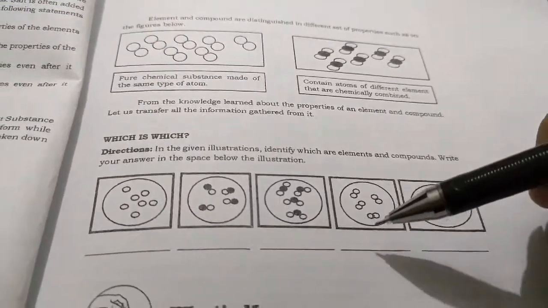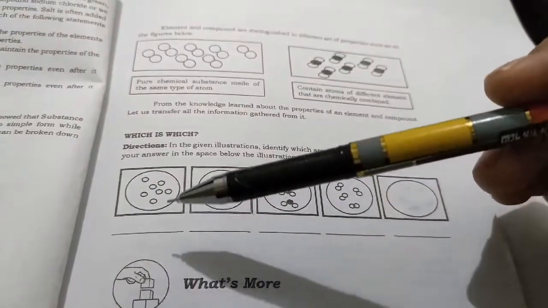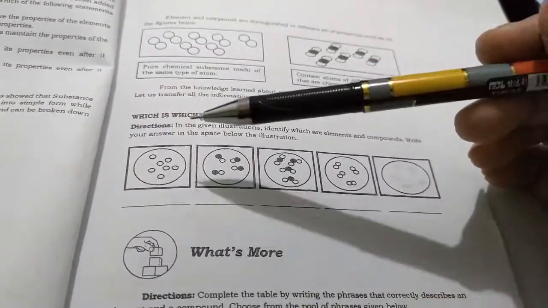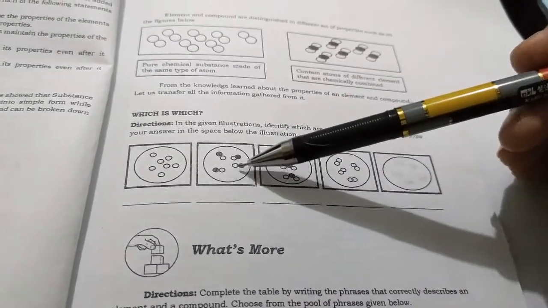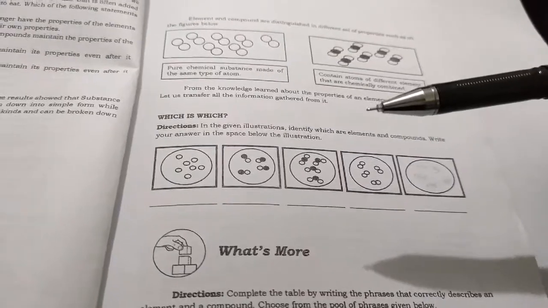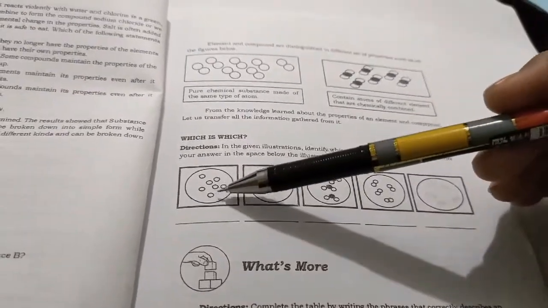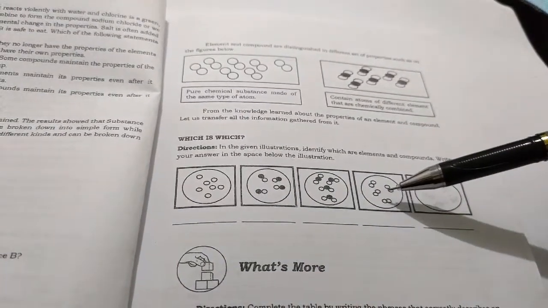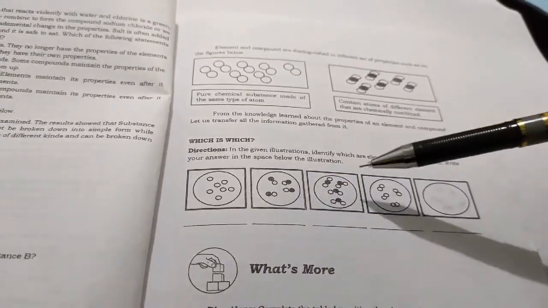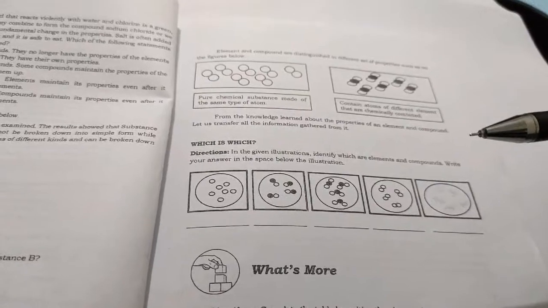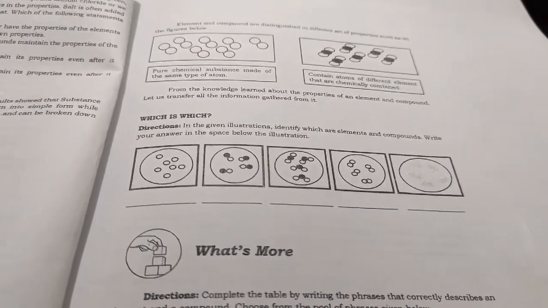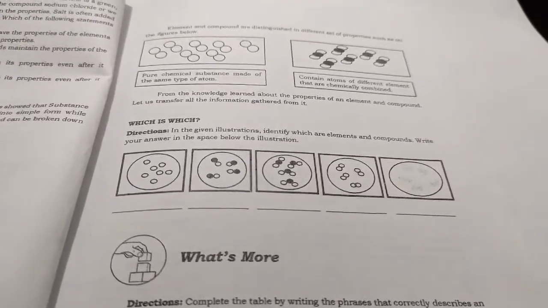So, yan ay element. So, kapag kapareho lang yung mga particles, ibig sabihin, element yan. Kapag hindi pareho yung mga circles, ibig sabihin, that is compound. The first picture and the fourth picture are elements, while the second picture and the third picture are compounds. So, ganun lang kasimple ang pag-identify ng particles ng elements and compounds.